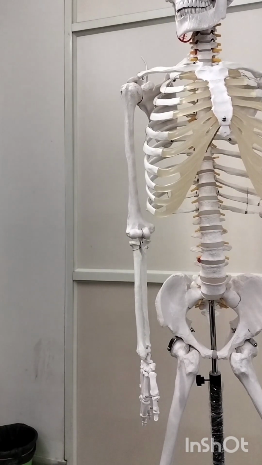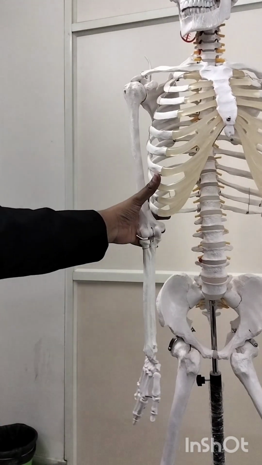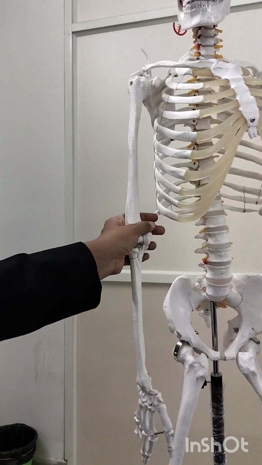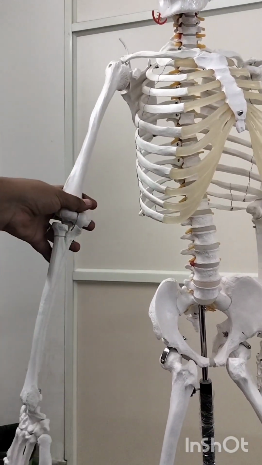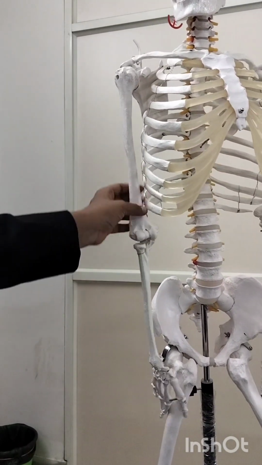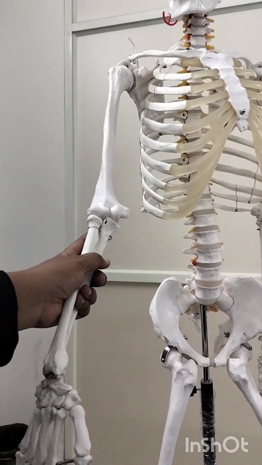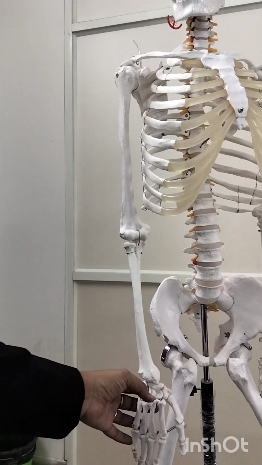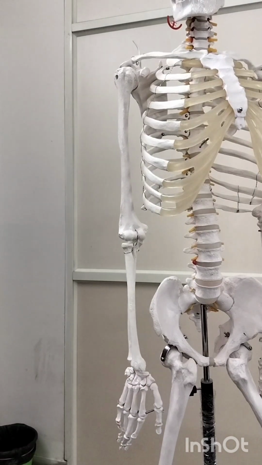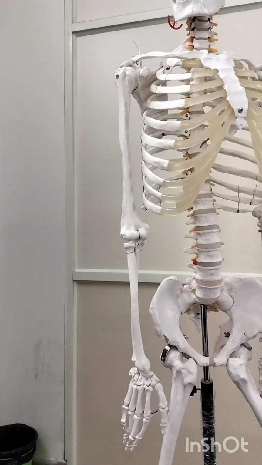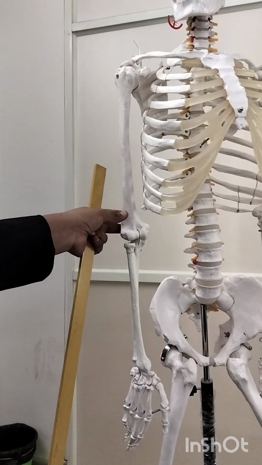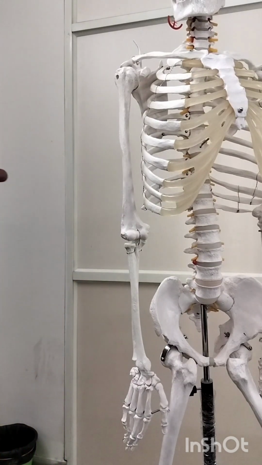The hard skeleton framework inside the body is called the endoskeleton. It is formed of cartilage and bones, or even both. In short, the endoskeleton is cartilaginous in some animals, and in bony fish and frogs it is bony. So let us study today, mostly focusing on the human skeleton system.